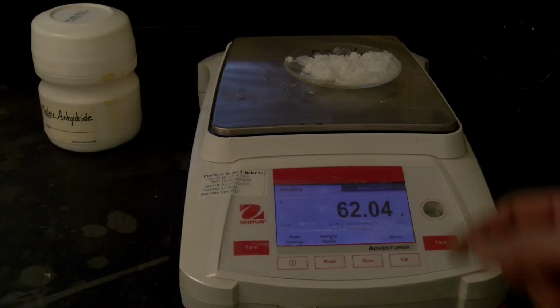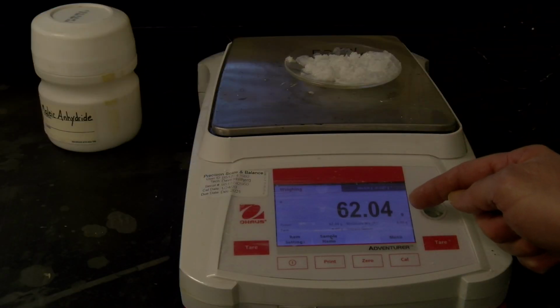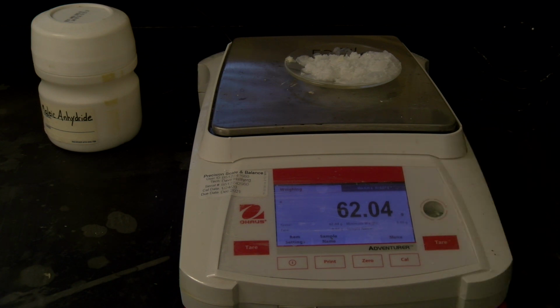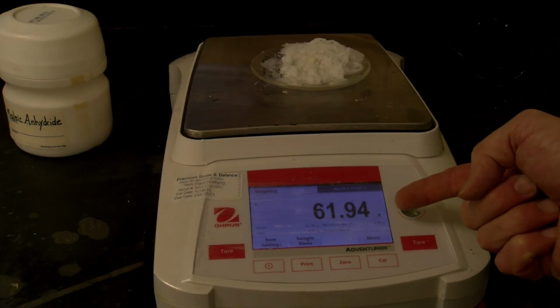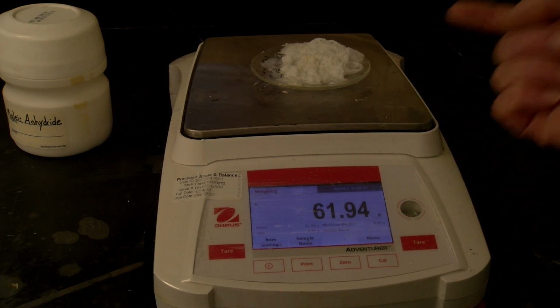We're back to the maleic acid. Notice the previous heating is 62.18, this one's 62.04, so we're still not within the 0.05, so back into the oven for 10 more minutes. The maleic acid, 61.94, so we're getting close, but we're about 0.1 away, so we still need to heat it just a little bit more.